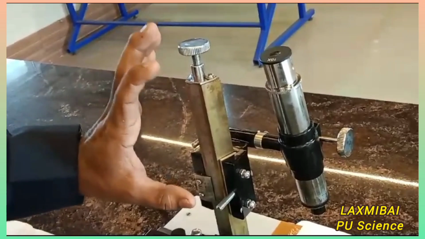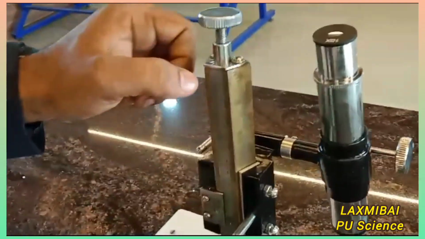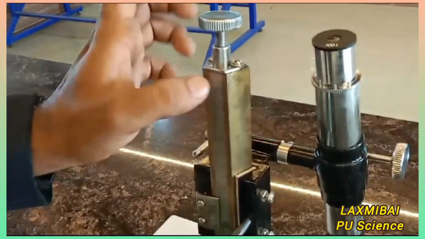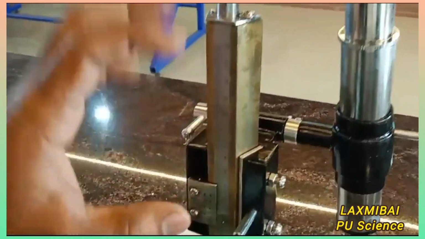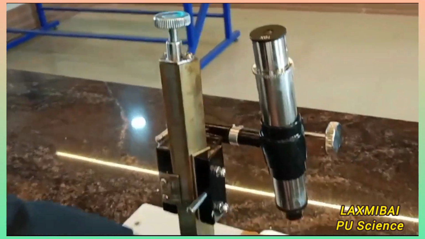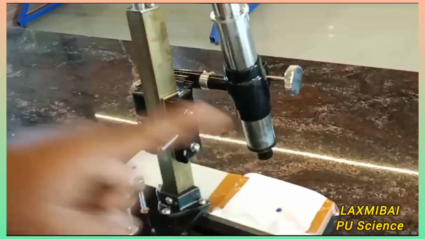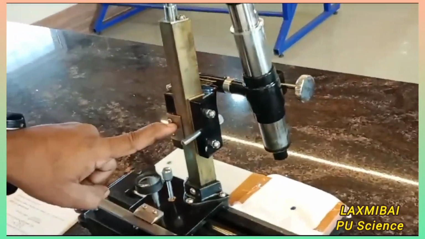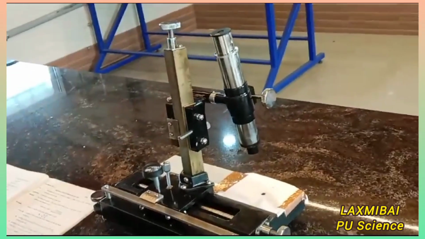For that reason, in the vertical way also they have given a main scale and vernier scale. So after adjusting the traveling microscope to see the clear image, we will note down the corresponding main scale reading and vernier scale reading. That will be your R1.